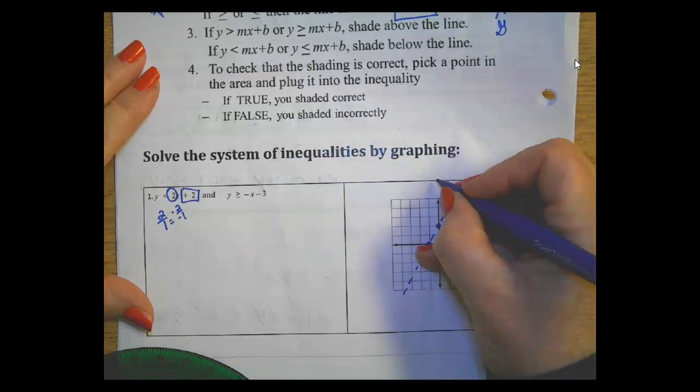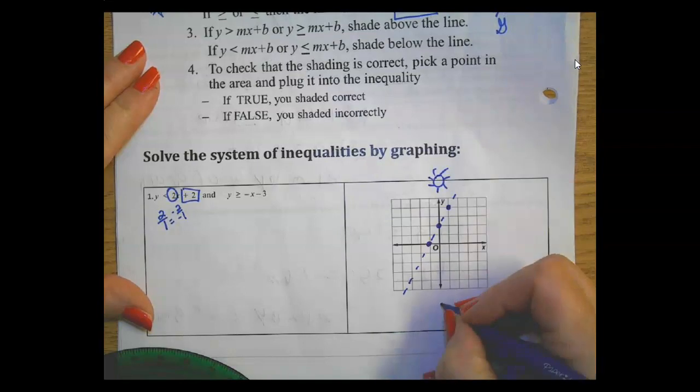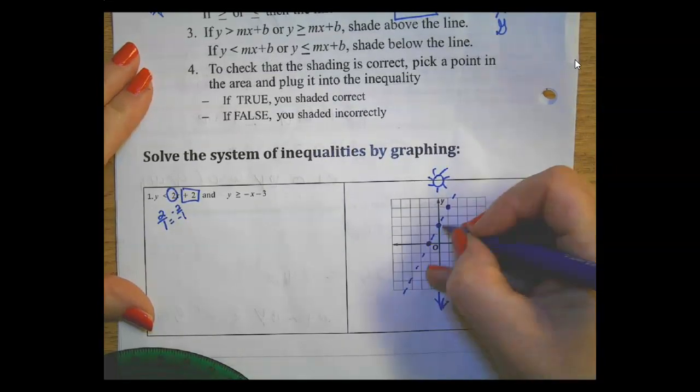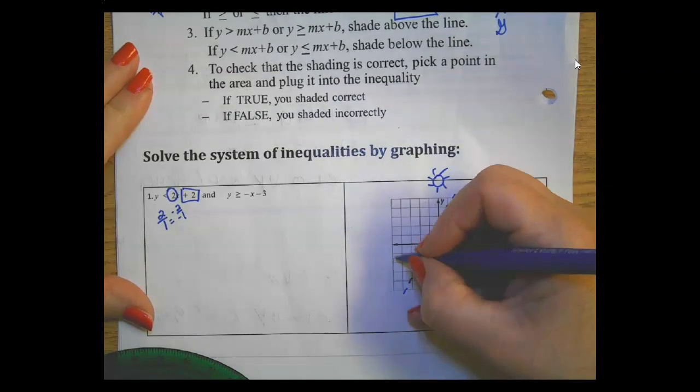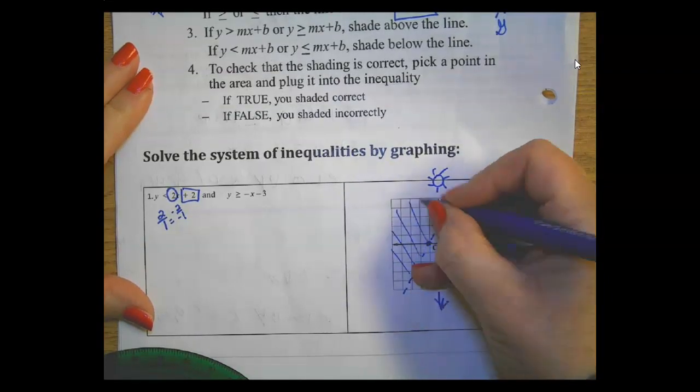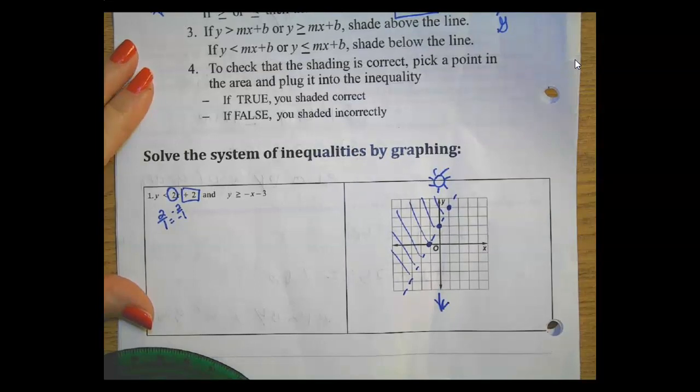So if my sunshine is up here, and then down here's my grass or my flowers. I'm going to do grass because it's faster. My ground is here, that means up is up here. And I'm going to do this kind of lightly. Don't go crazy with that.